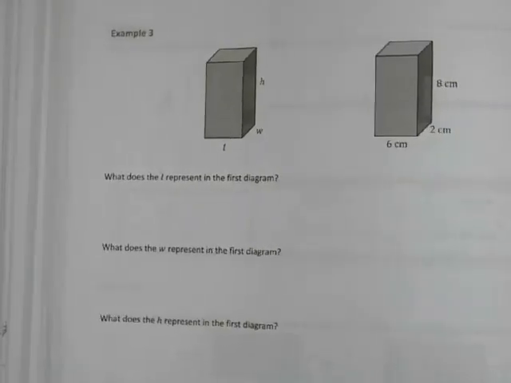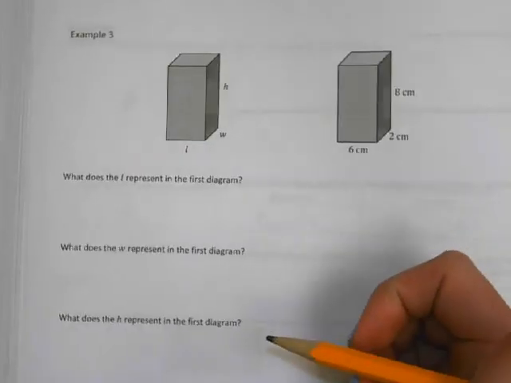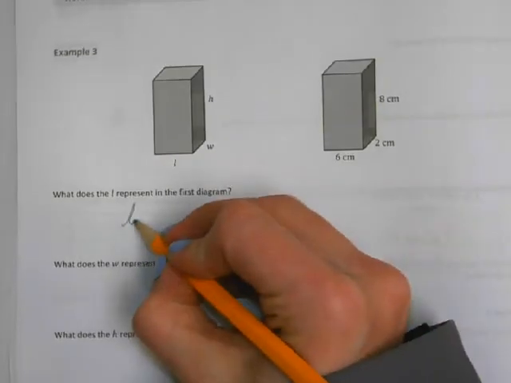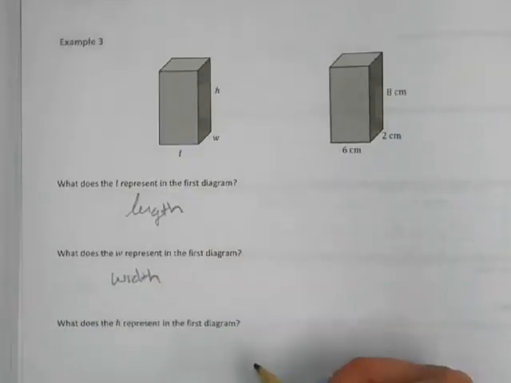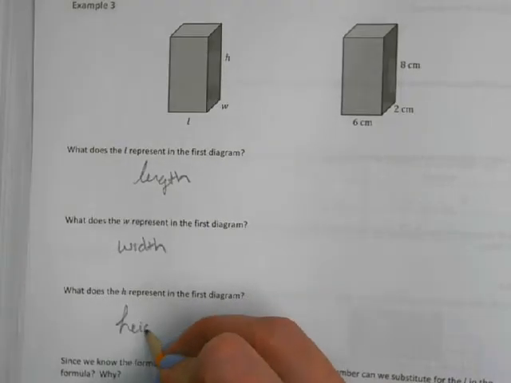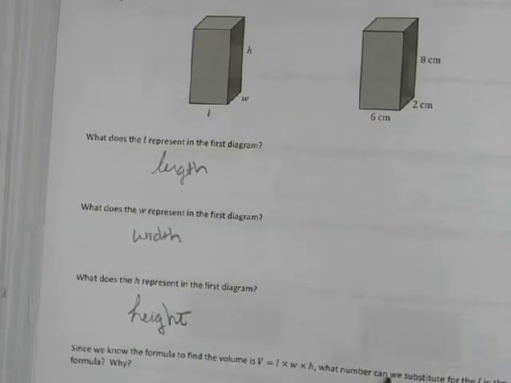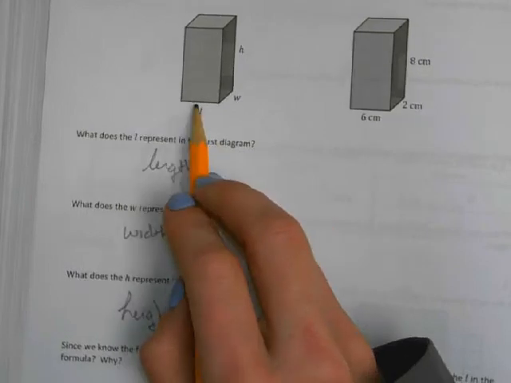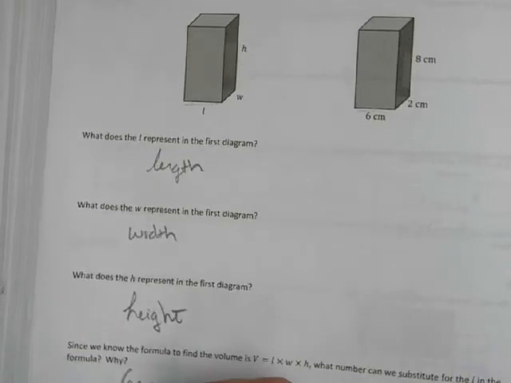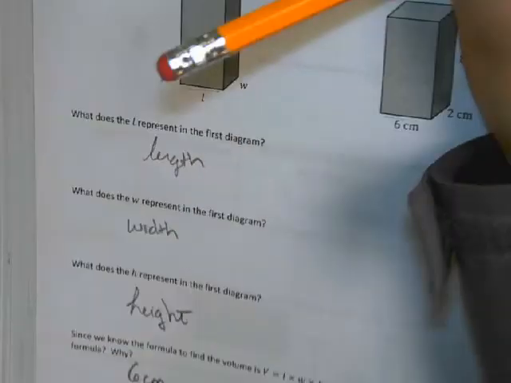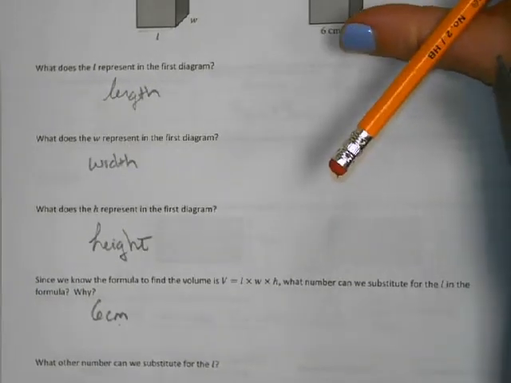We're now working with the rectangular prisms. So what does the L represent in the first diagram? It's the length. The W represents width. And your H represents the height. Since we know the formula to find the volume is length times width times height, what number can we substitute for the L in the formula? Now, if we look here, the L is in the front, 6 centimeters in the front. And we can substitute 6 centimeters because 6 centimeters is the length of our corresponding rectangular prism.